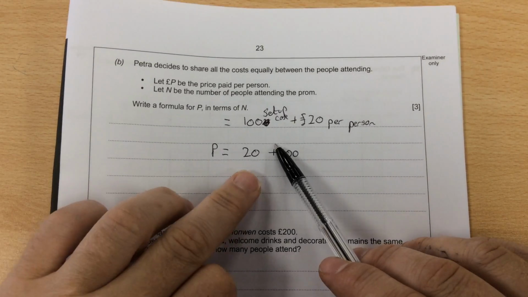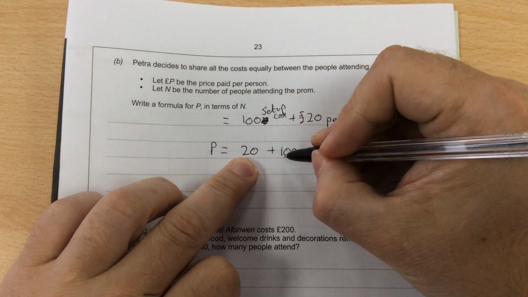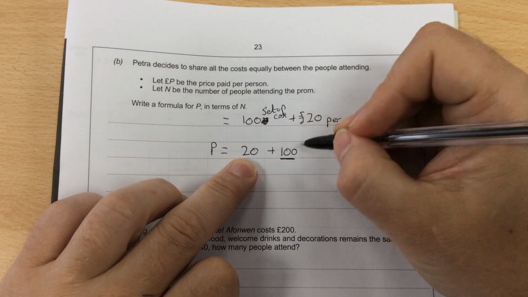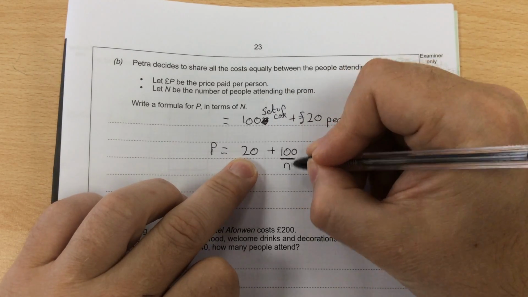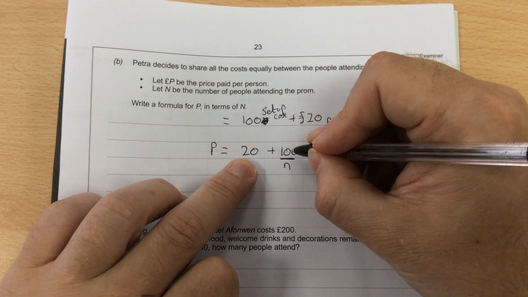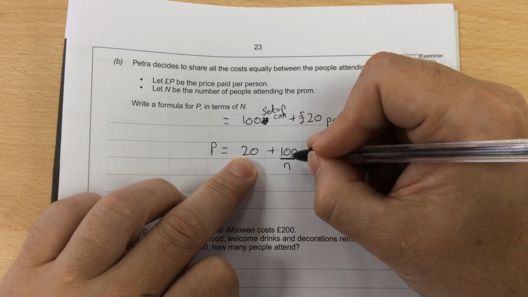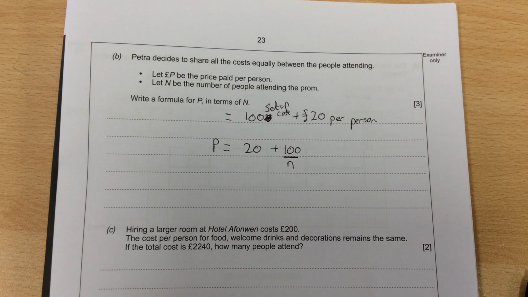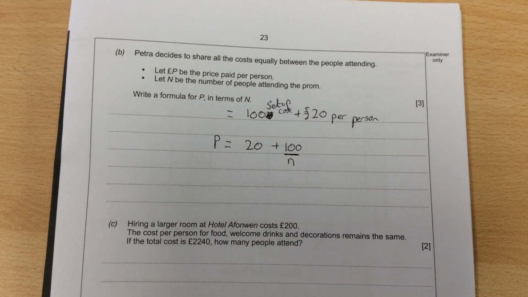So what I have to do is always £20 plus 100 divided by the number of people going, because if 50 people went, the cost of the hire would only then be 100 divided by 50, which is £2. If 100 people went, the cost of the hire would be 100 divided by 100 plus 20.